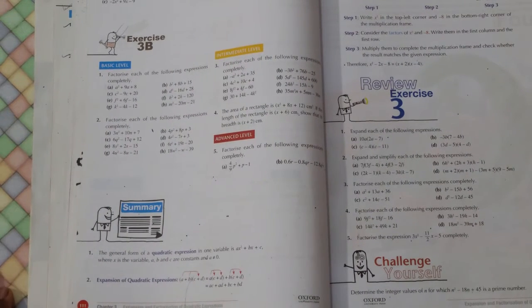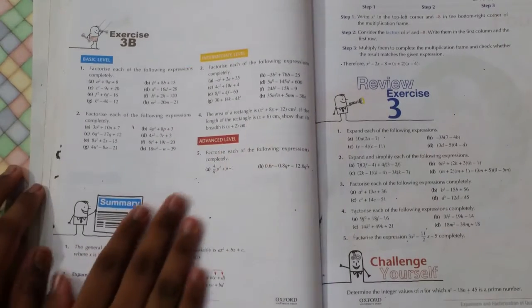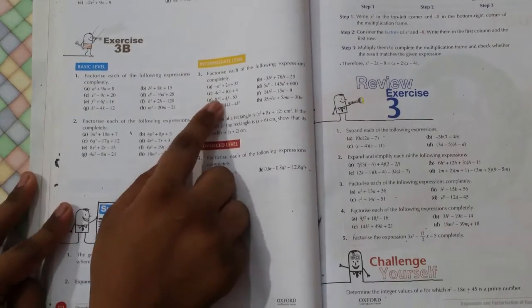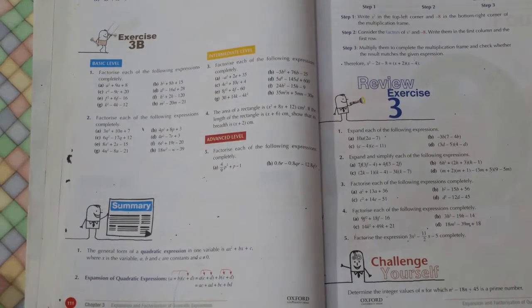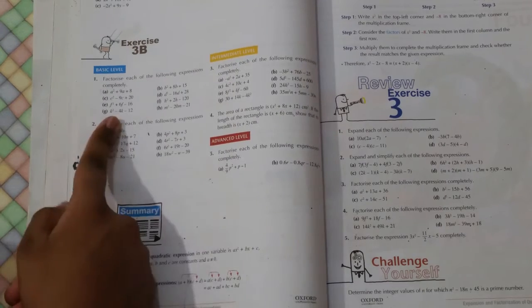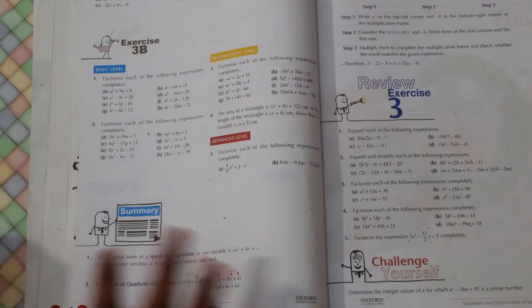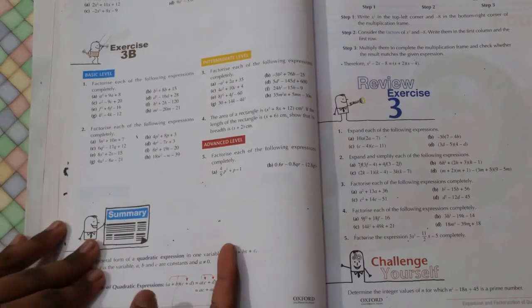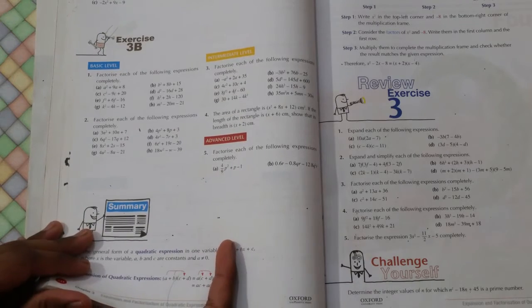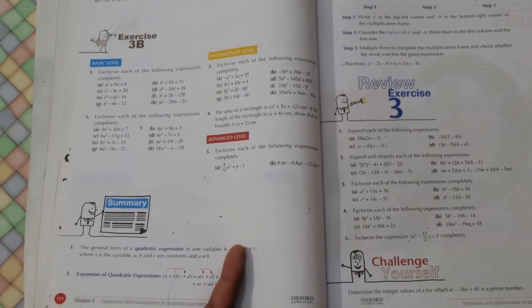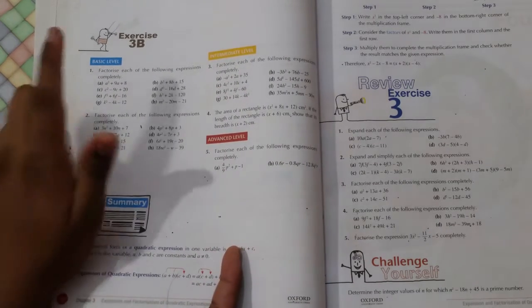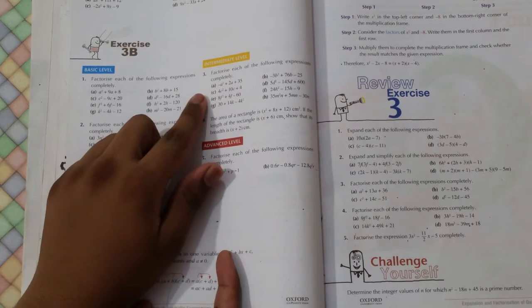In this video, we are going to solve exercise 3B, book 2 and question number 3. In the previous videos, we have solved question number 1 and 2, which was of basic level. Now we are on the intermediate level of this exercise. And as you all know, this is the last exercise for chapter number 3, exercise 3B. So let's solve question number 3.